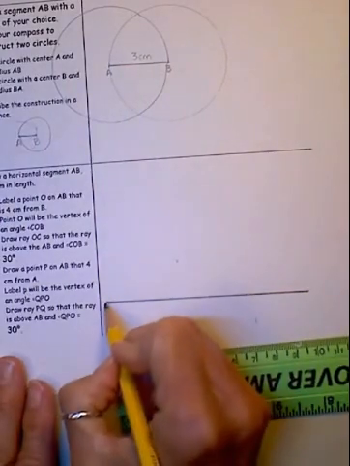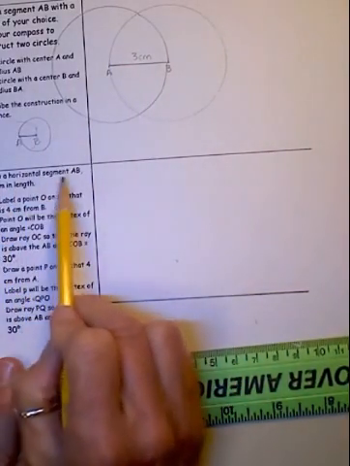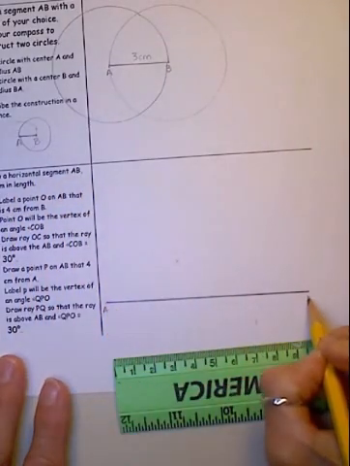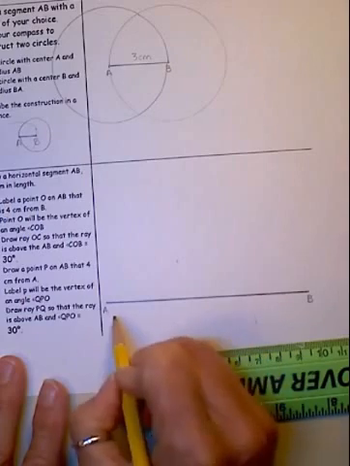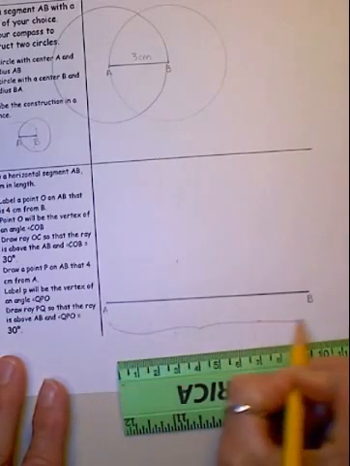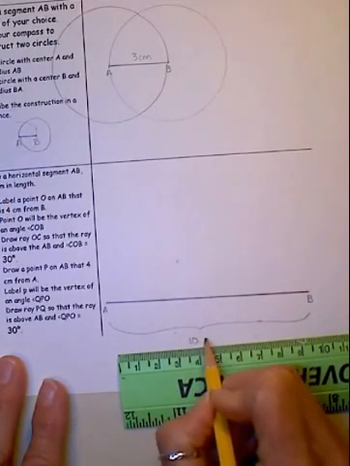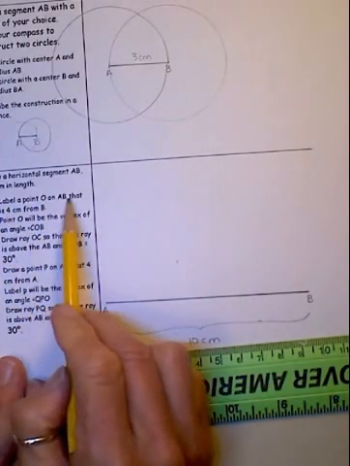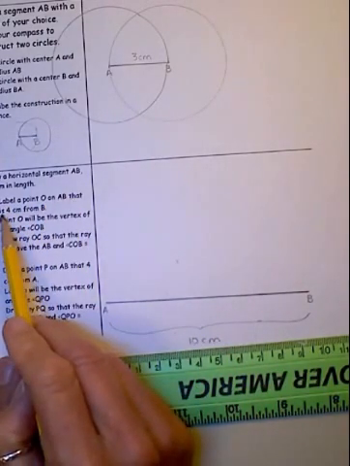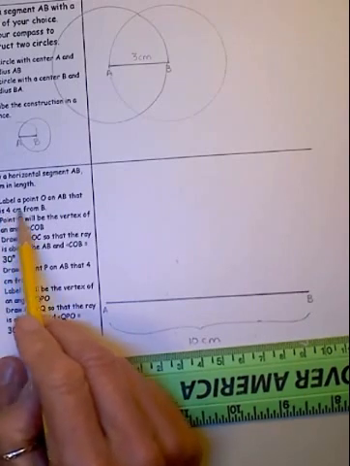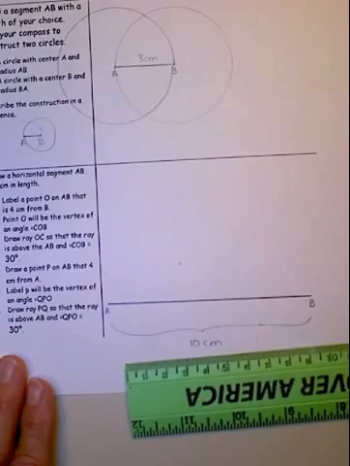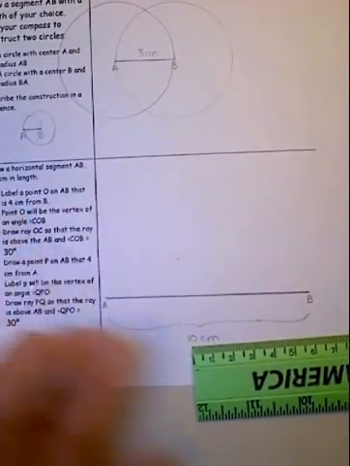Alright, so then I'm going to draw a segment AB, 10 centimeters in length, and that's 10 centimeters total. Label a point O on AB so that it is 4 centimeters from B. Alright, 4 centimeters from B.